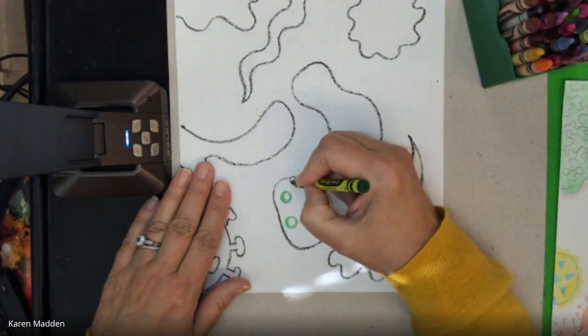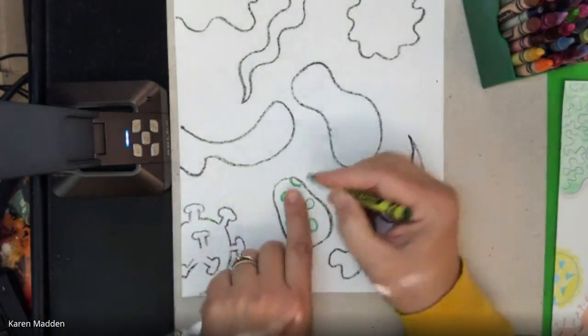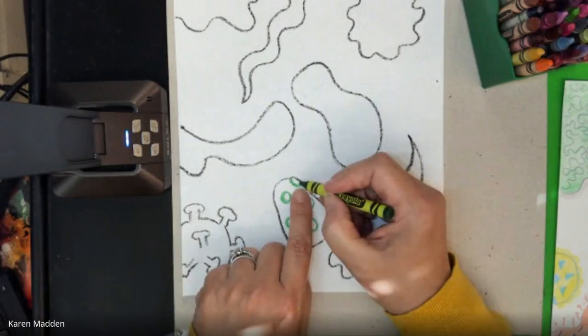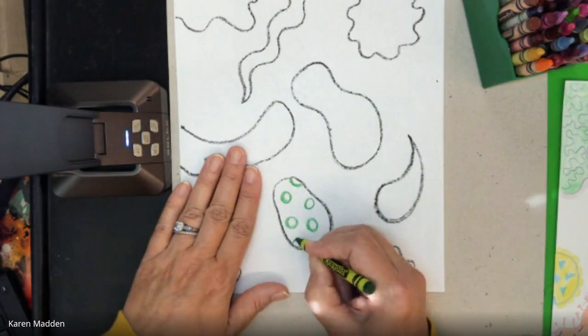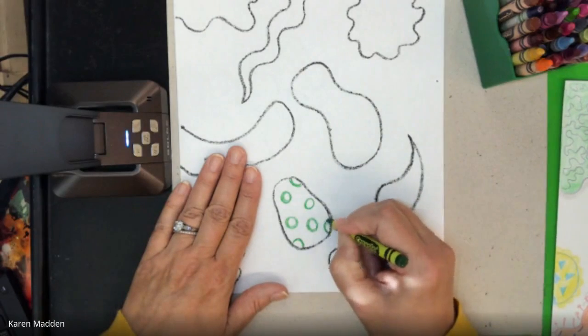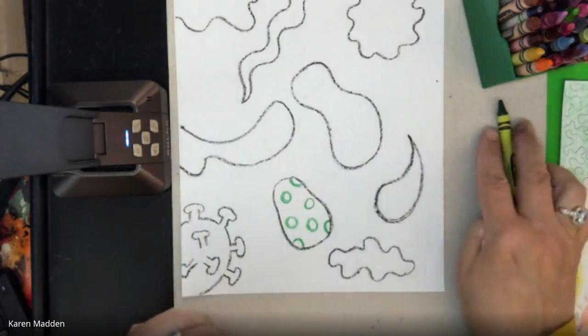Maybe even add part of a little circle up there, because remember, sometimes we don't see the whole pattern because it's on the other side away from us. Let's do that down here, one over here. Oh, I like him already.